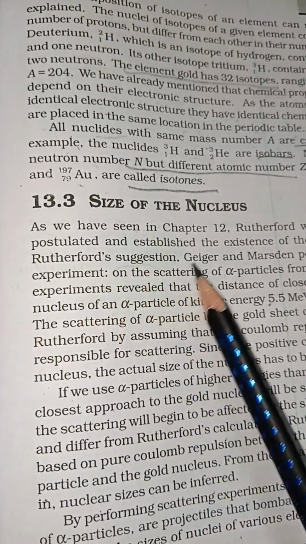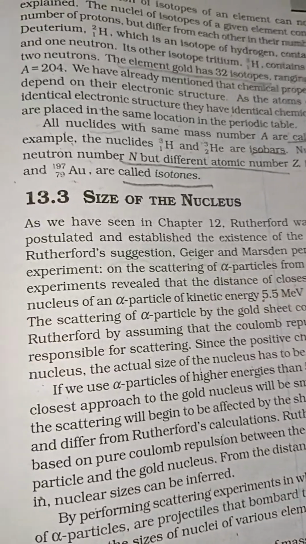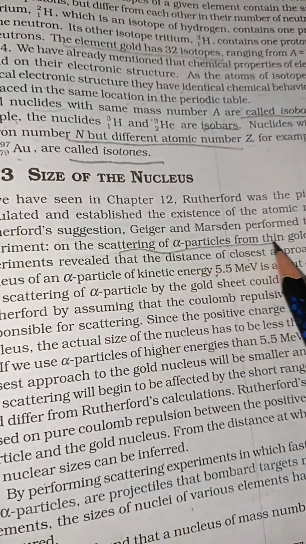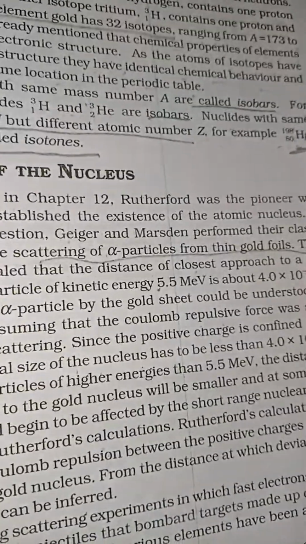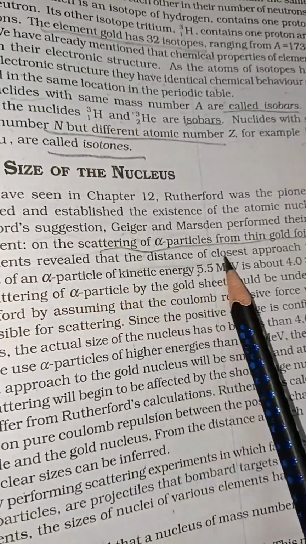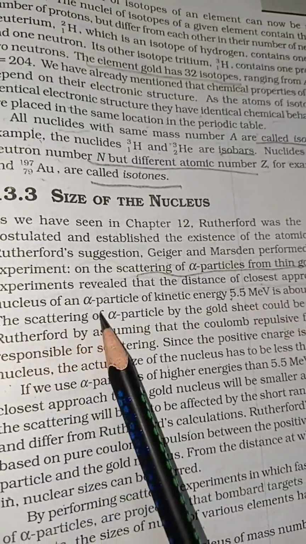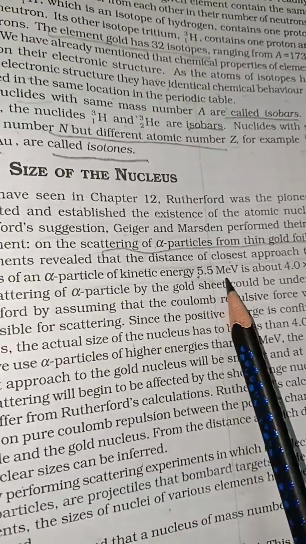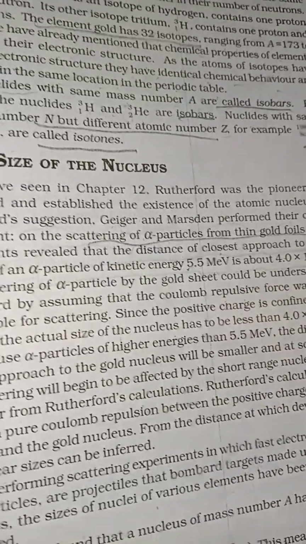At Rutherford's suggestion, Geiger and Marsden performed their classic experiment on the scattering of alpha particles from gold foils. Their experiment revealed that the distance of closest approach to a gold nucleus of an alpha particle of kinetic energy 5.5 MeV is about 4 × 10^-14 meter.